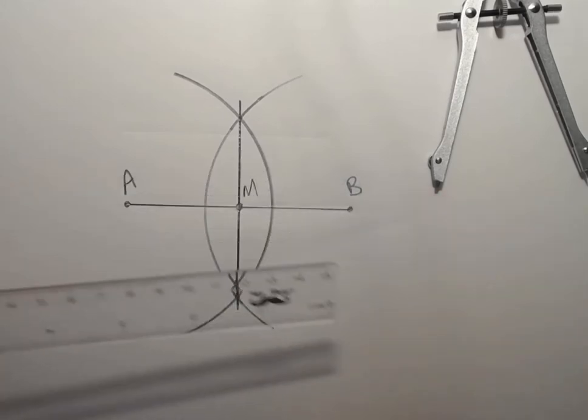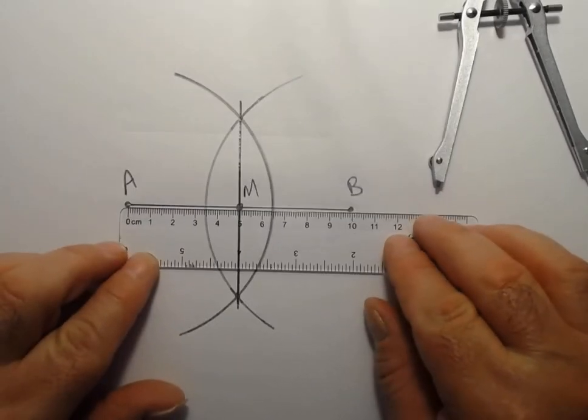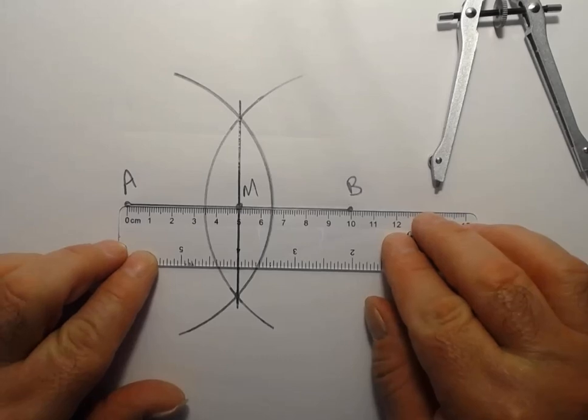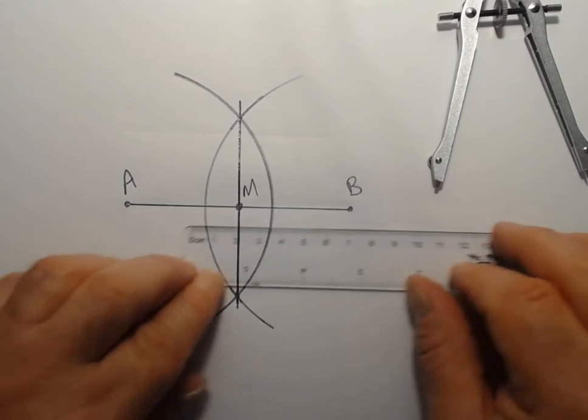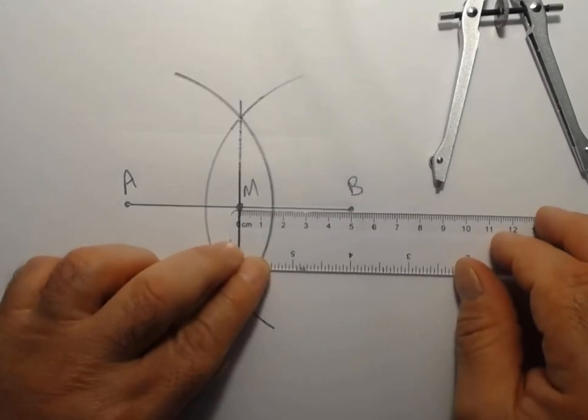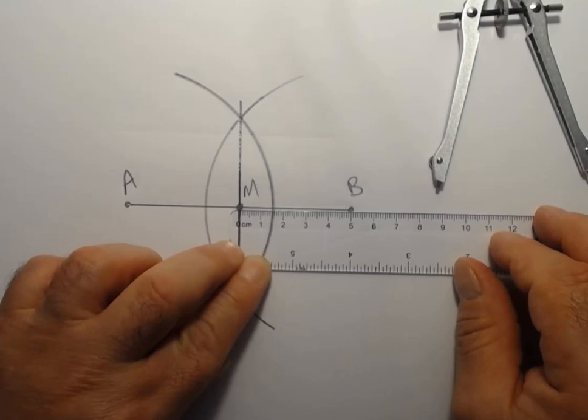So let's take a look. We've got line segment AB measures 10 centimeters. And we see here from A to M is 5 centimeters. And from M to B is 5 centimeters. So I did a good job. Yay me.